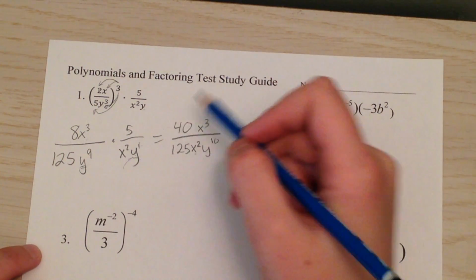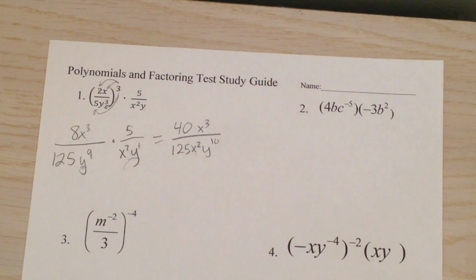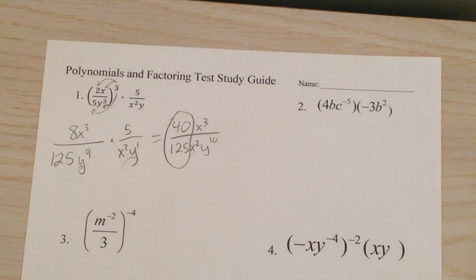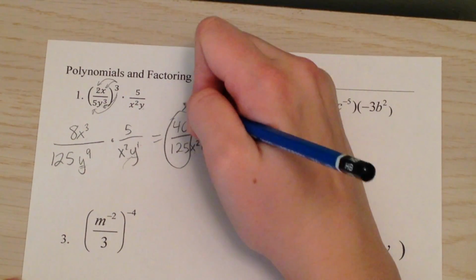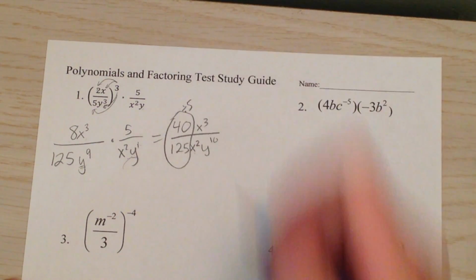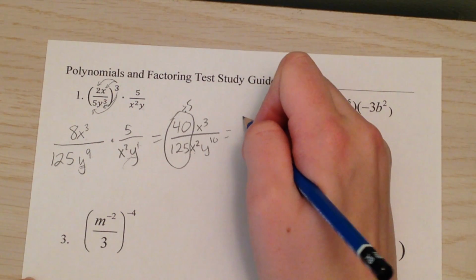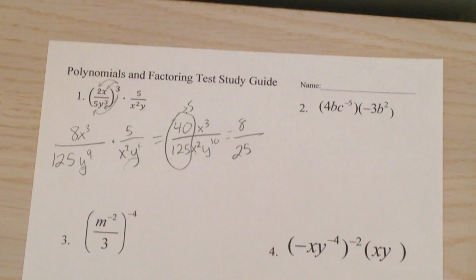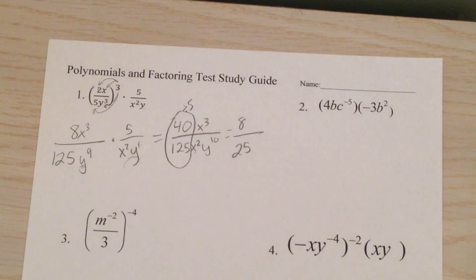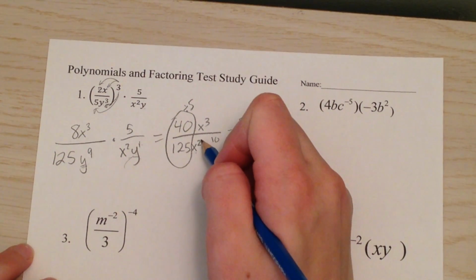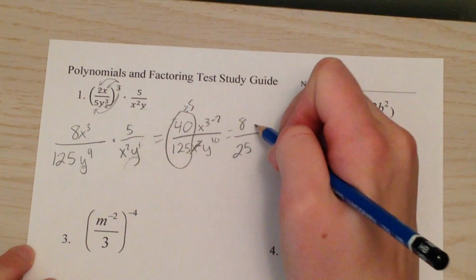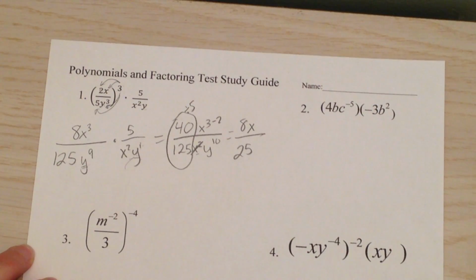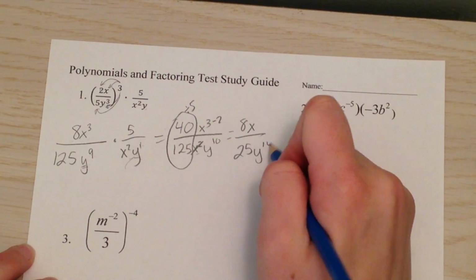Now, we're almost done. Now that we have a fraction, we should try to divide what we can. So reduce. And I see right here, I've got 40 over 125. Those are both divisible by 5, so I need to reduce those just a little bit more. So really that is 8 over 25. Now my y to the 10th is fine, but I see x's over x's. That means I can always cancel the smaller amount by subtracting from the larger amount. So all of them are gone on the bottom and they're now just left on the top, just one of them left. And my y to the 10th right there.